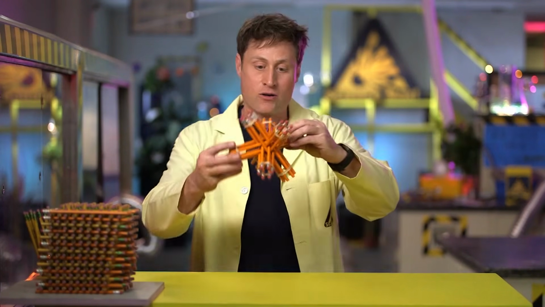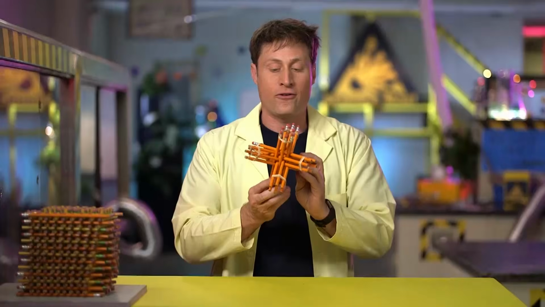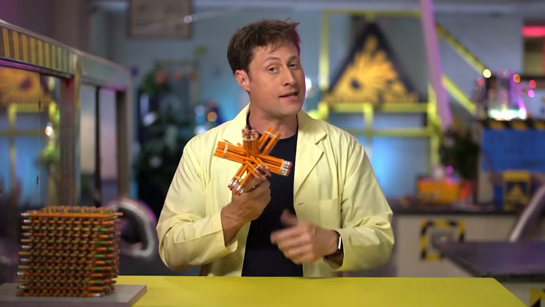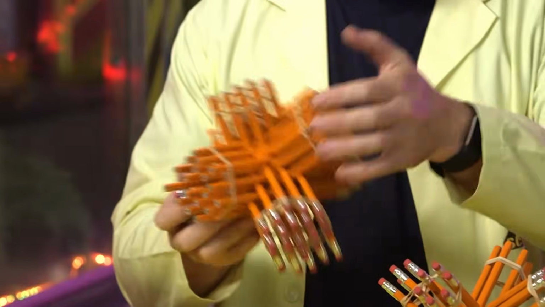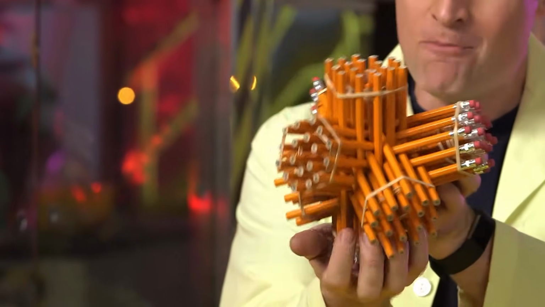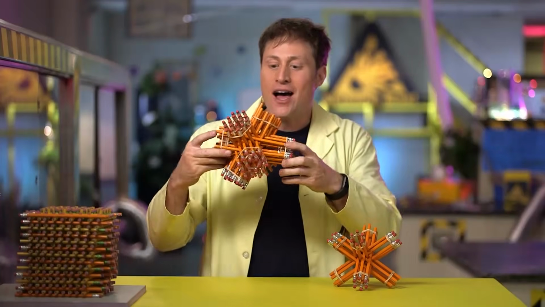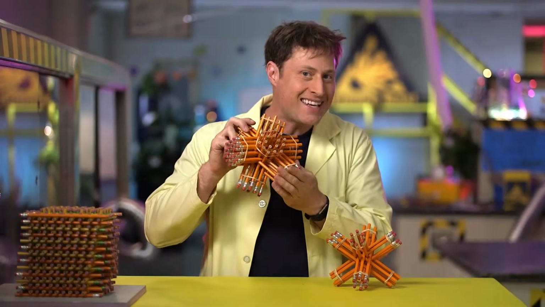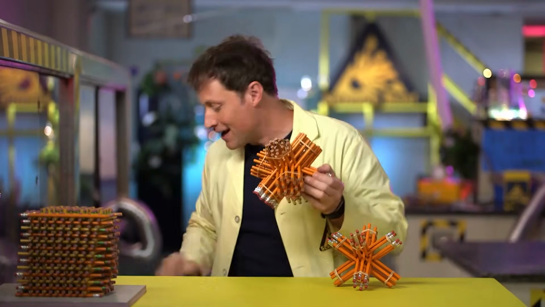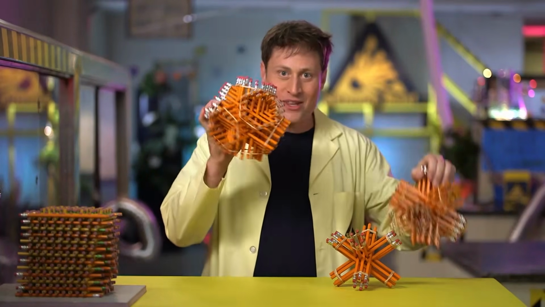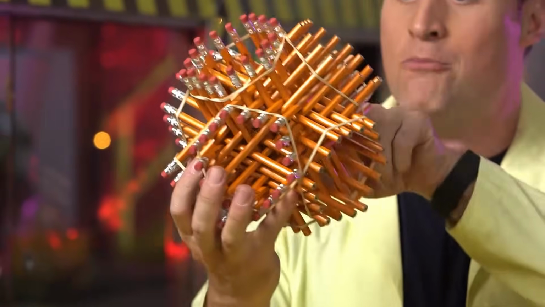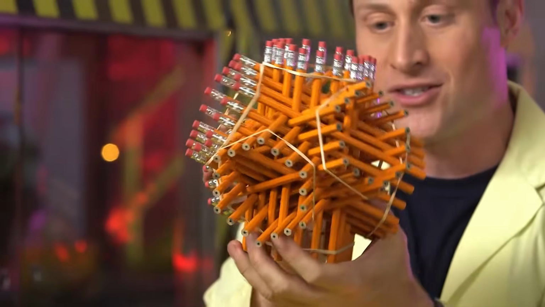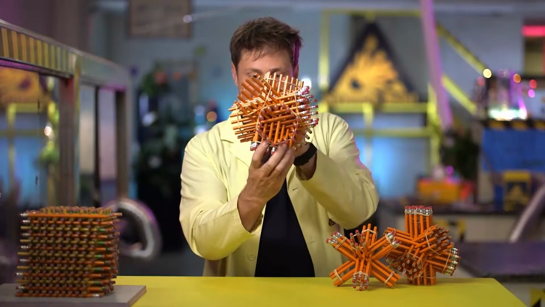Check this out, a pencil asterisk. Phil, can you max it out and add some more pencils? Yeah, so I did. I maxed it out with even more pencils. And then I thought, well, could I max it out again? So I did. This is what it looks like with even more pencils. And in fact, I removed the inside pencils and the whole thing still stays together.